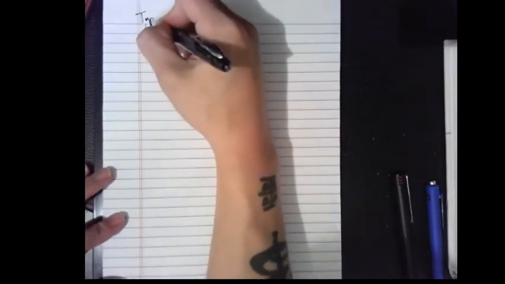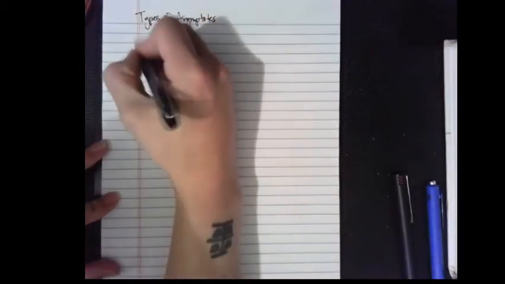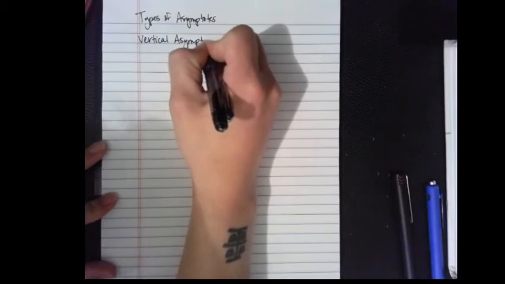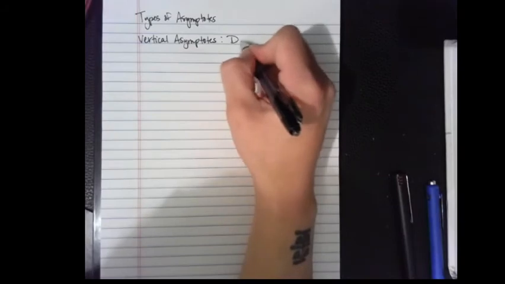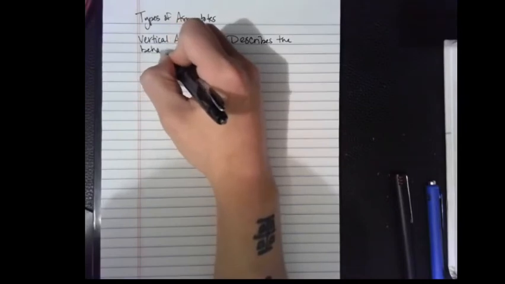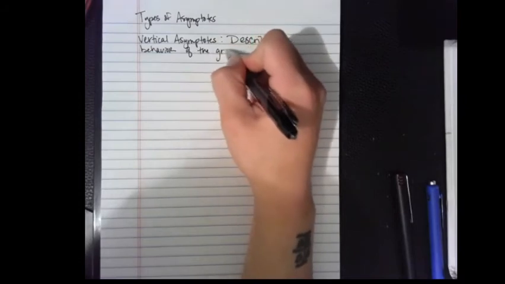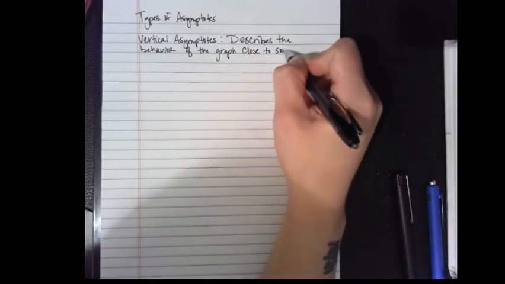Okay, so let's talk about types of asymptotes for a minute. So we have vertical. A vertical asymptote describes the behavior of the graph close to some number c.